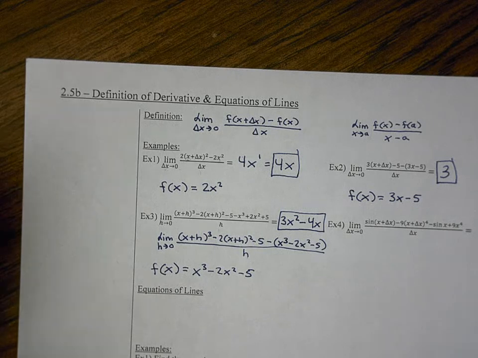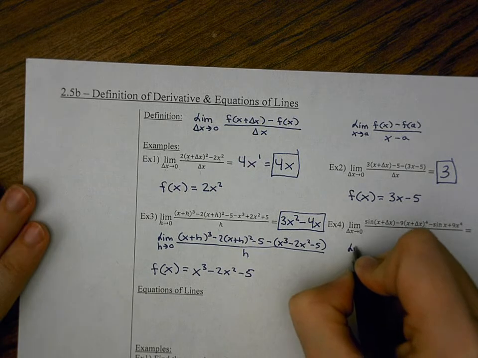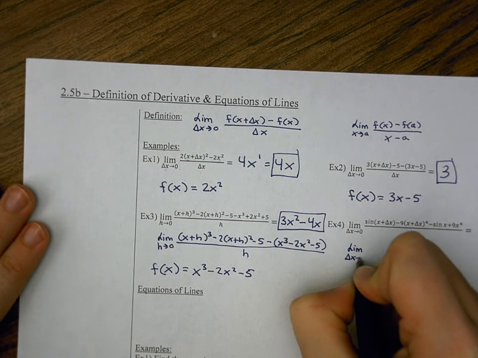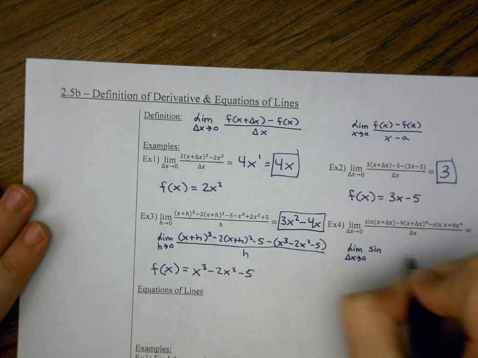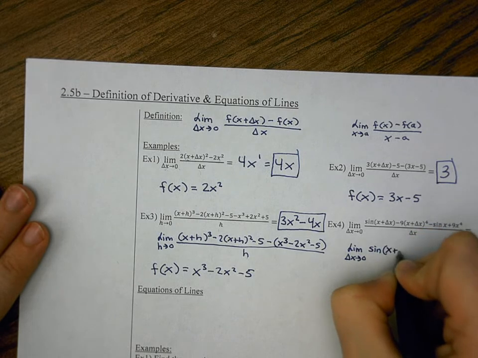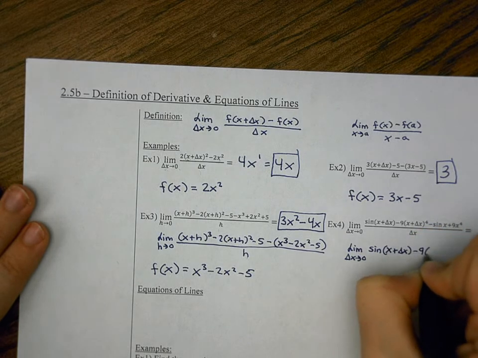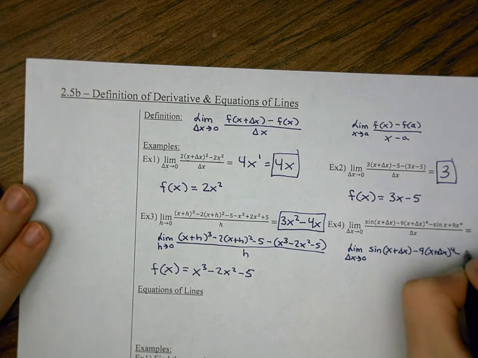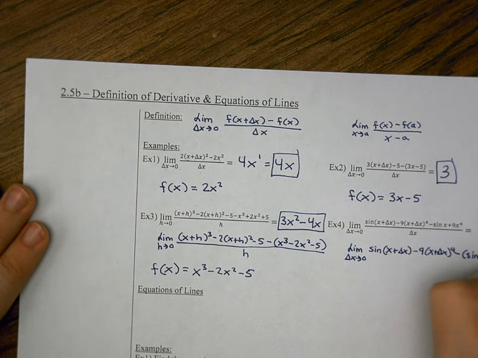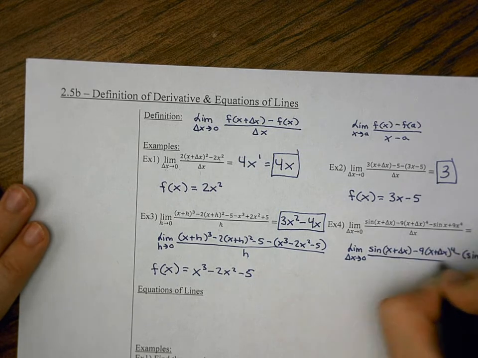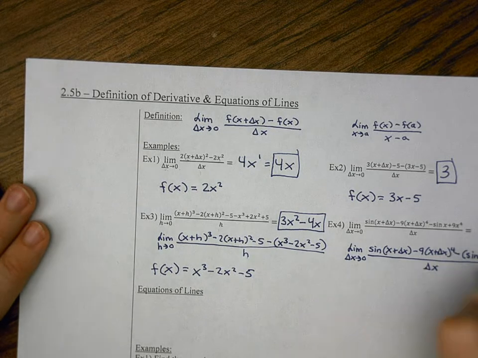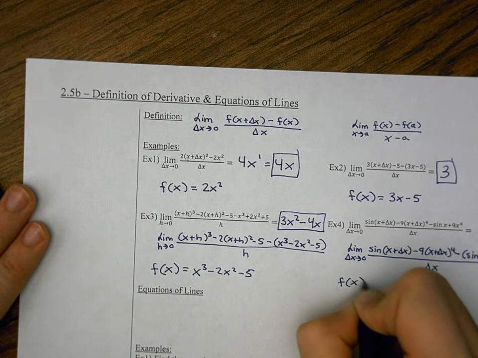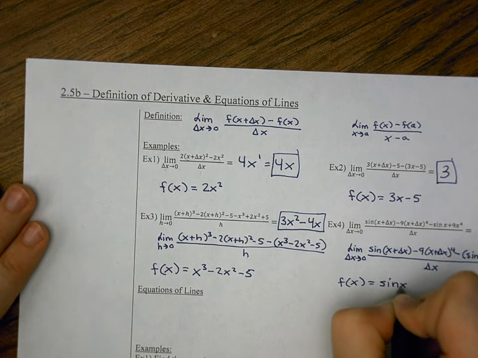Okay, example 4, again, we do need to factor out our negative here. So they actually match. Sine of x plus delta x minus 9 of x plus delta x to the 4th. Minus, and then the negative sine x would be positive sine x, and the positive 9x to the 4th would be negative 9x to the 4th. So that I can actually see my function, my function is sine x minus 9x to the 4th.